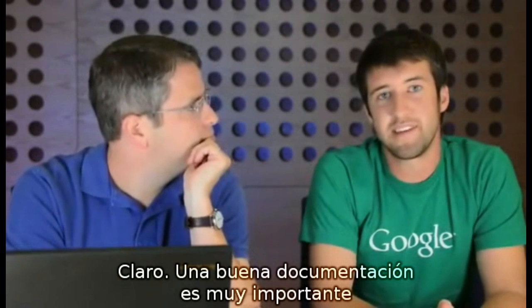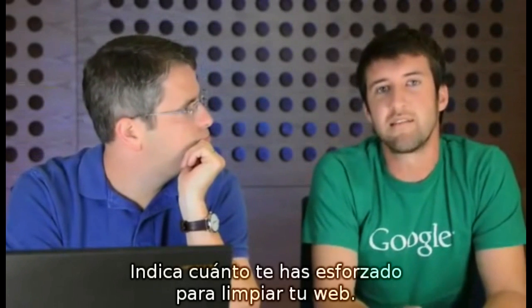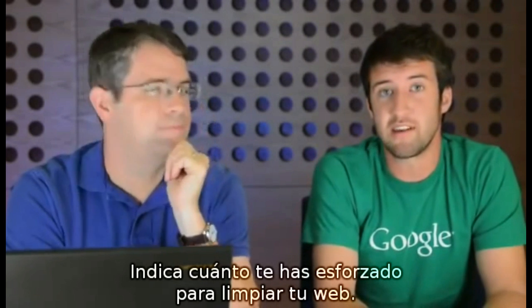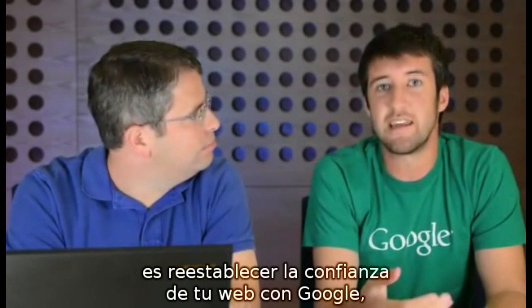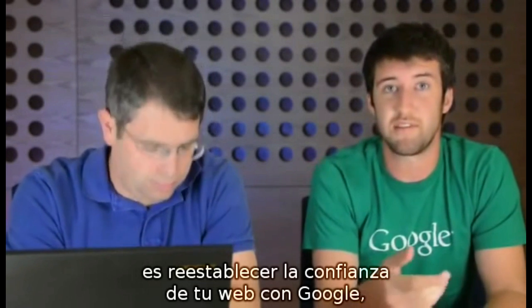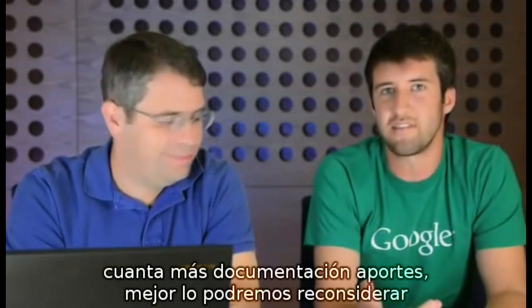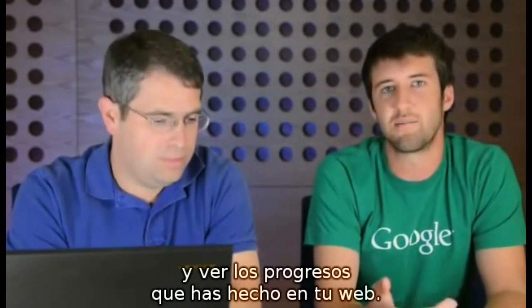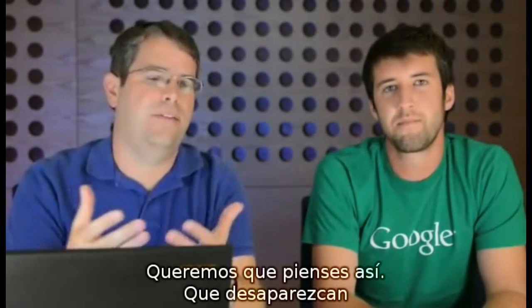Sure. So great documentation is extremely important for a reconsideration request. It's indicative of the amount of effort that you've put in to clean up your site. And because the purpose of a reconsideration request is to enable or reinstate trust with your site with Google, the more documentation you provide us, the easier it is for us to reconsider and see the progress that you've made on your site.